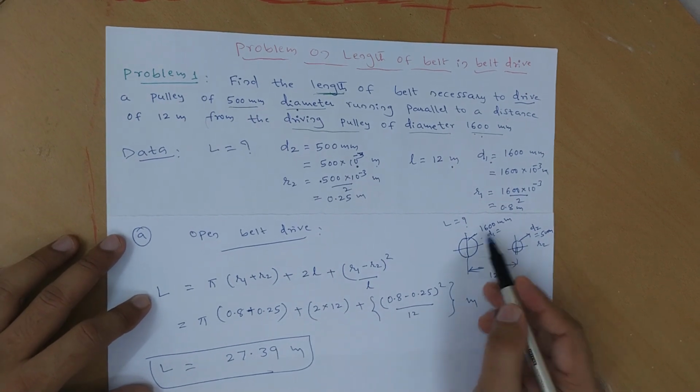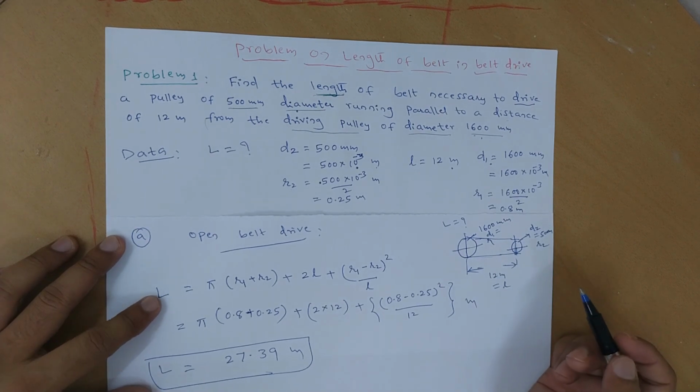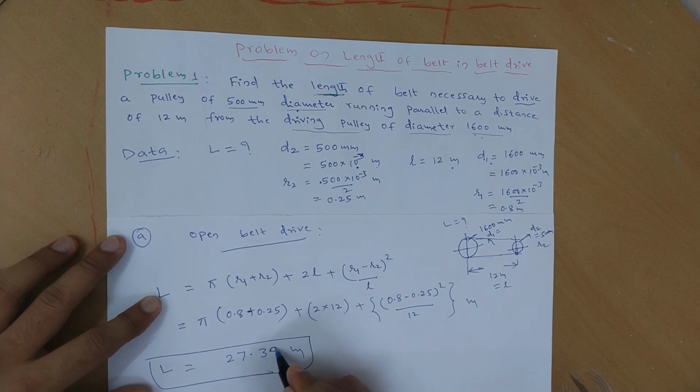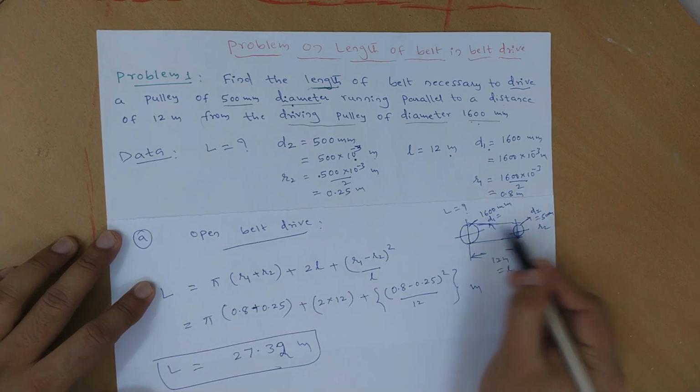This is the first case, if you use the open belt drive like this. We get 27.32 meters. That is for the open belt drive.